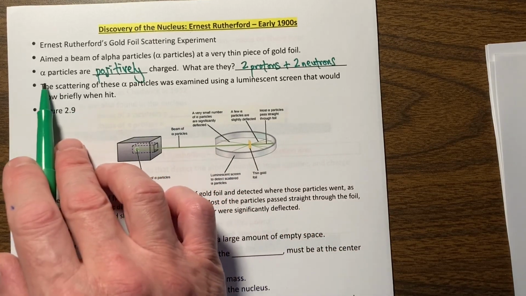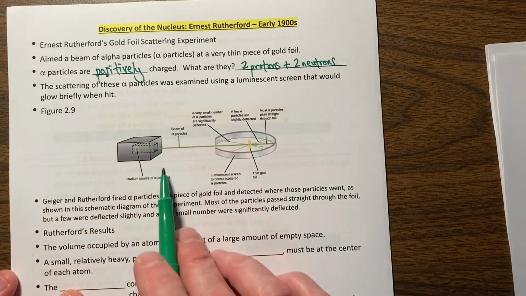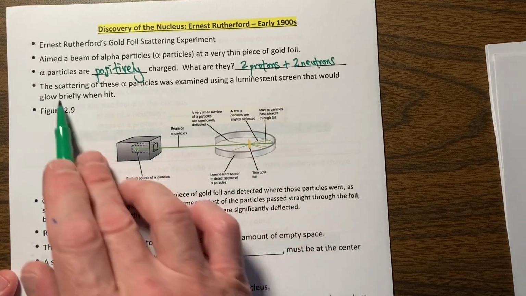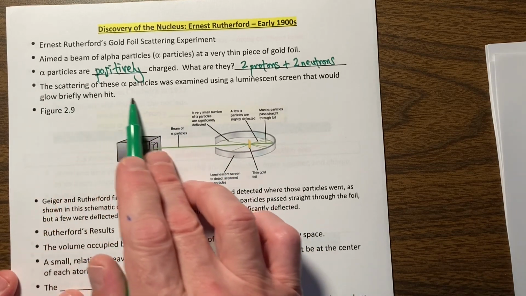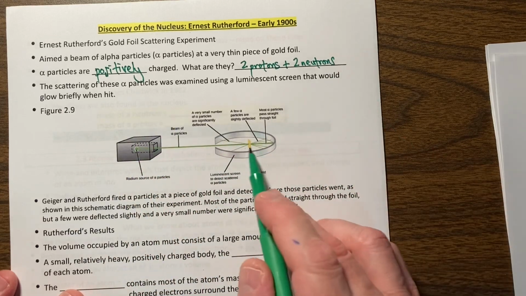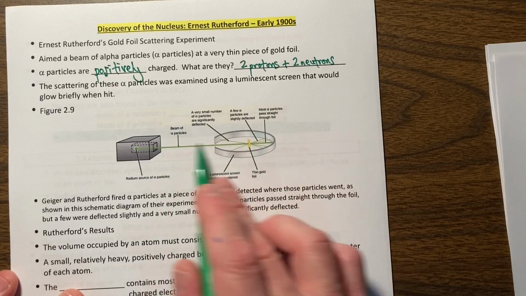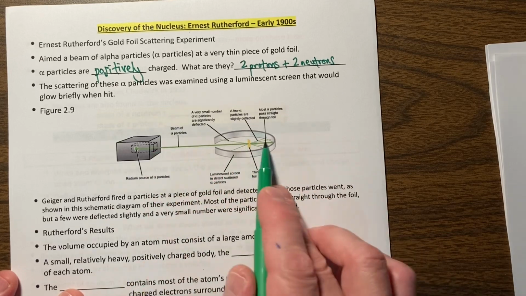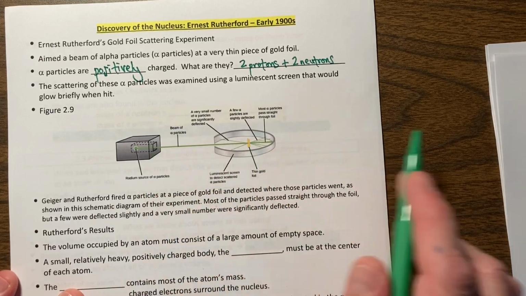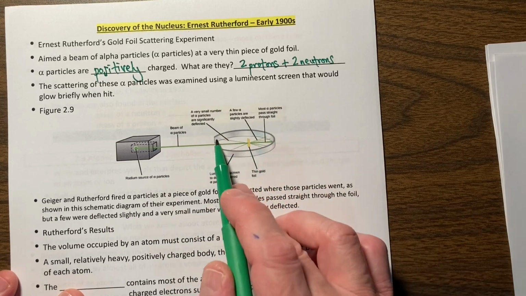Again, he knew that the alpha particles were positively charged, and the scattering of these particles was examined. So he had a screen around the gold foil. I don't know how far apart these were. I'm imagining maybe 3 to 6 feet apart in a lab somewhere in England.